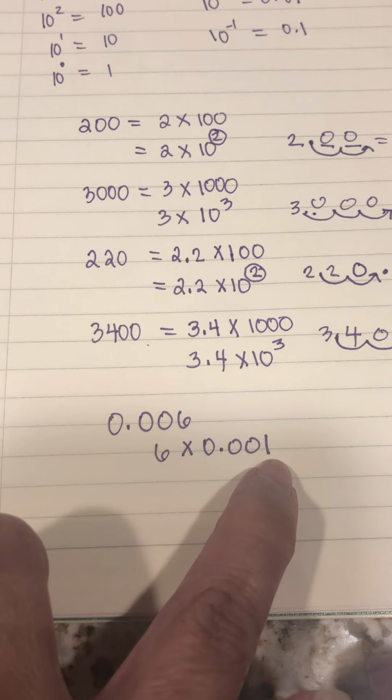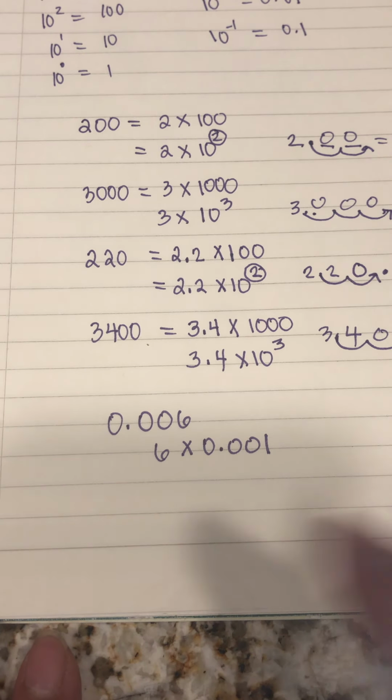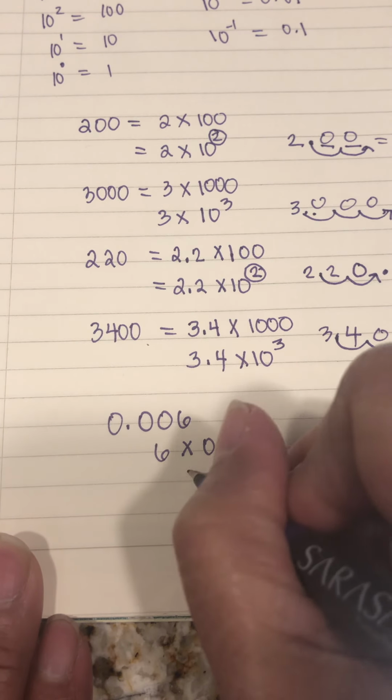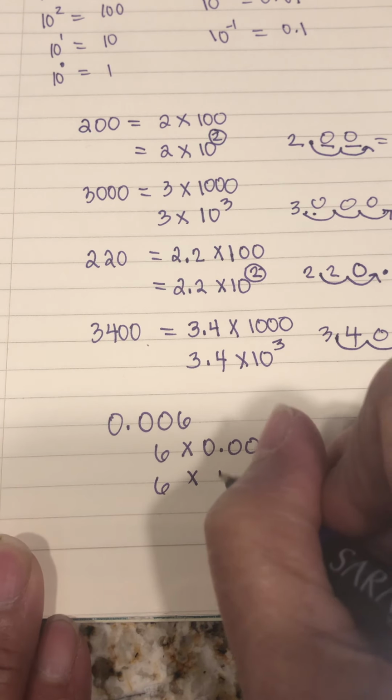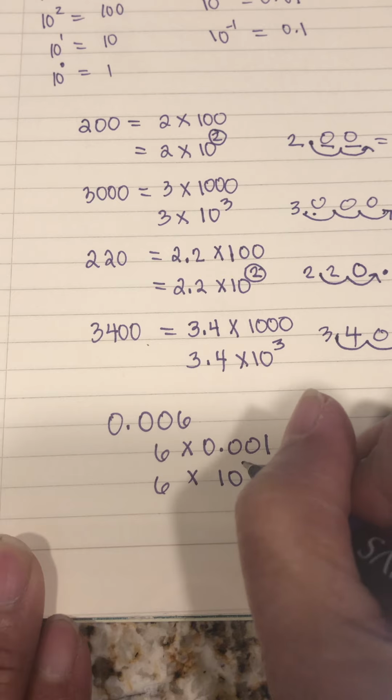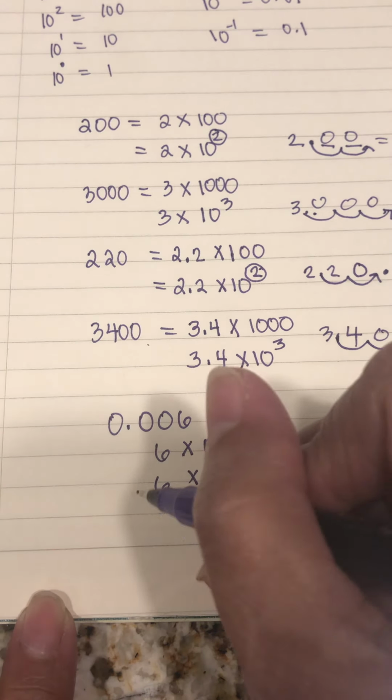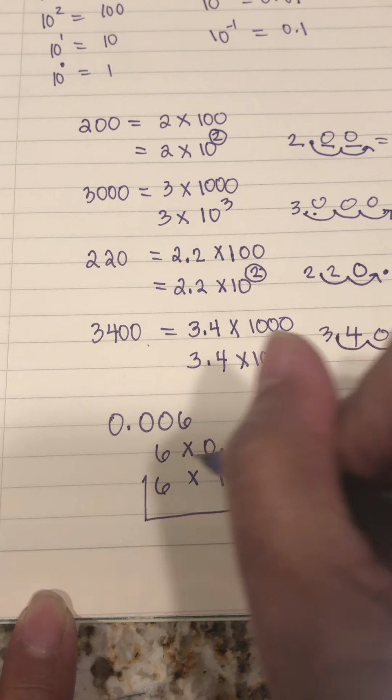Which I can write as 10 to the power of negative 3. Okay? So 6 times 10 to the negative 3.